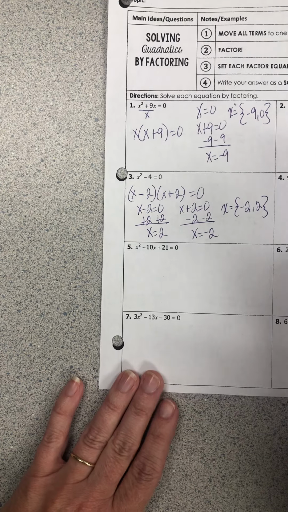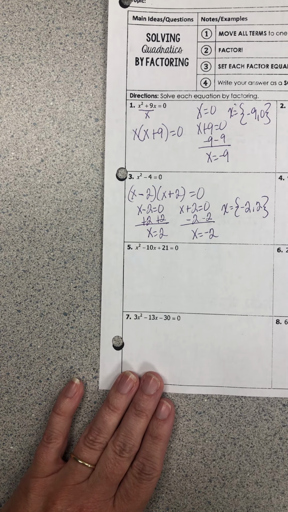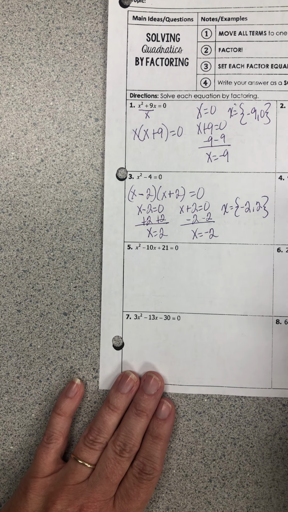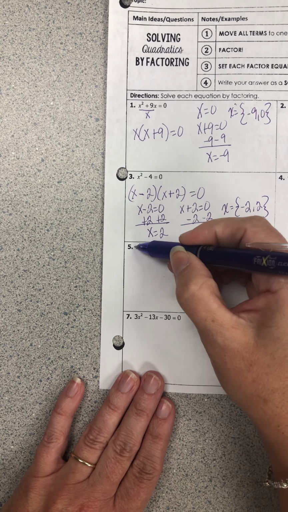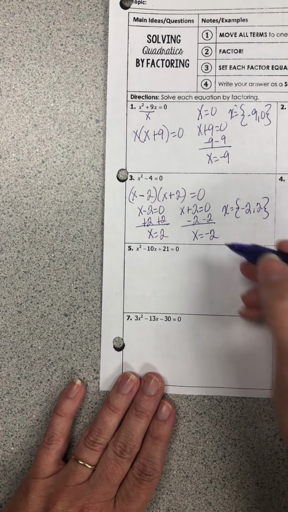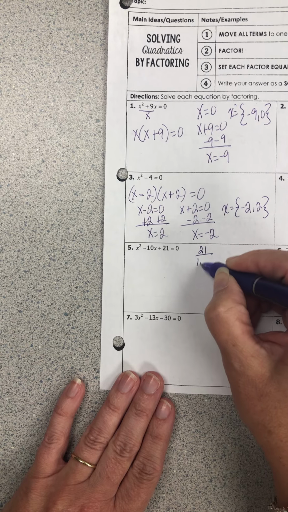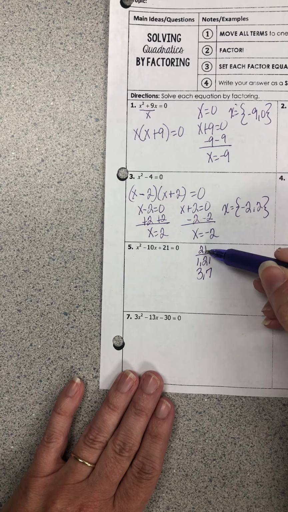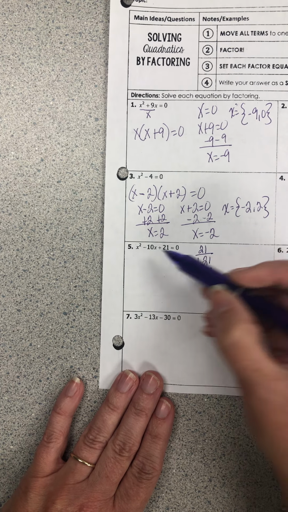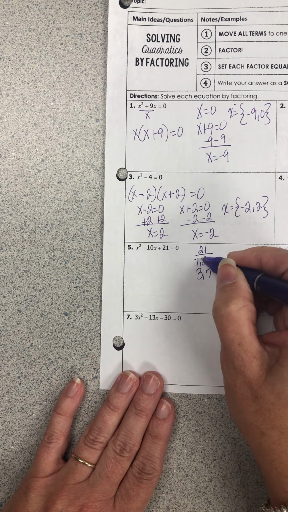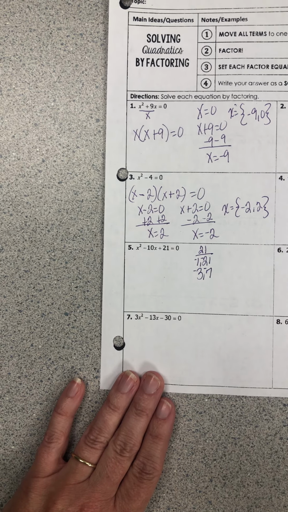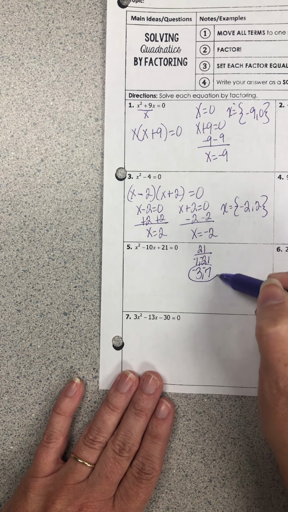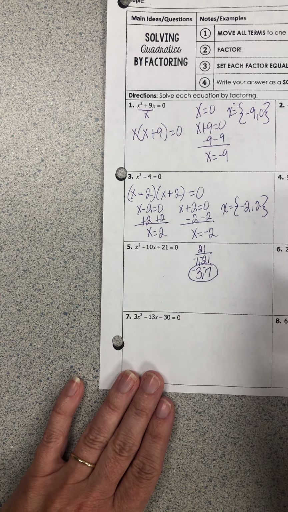Number 5, I'll look at my polynomial and I see that we have no GCF other than 1, so I'm ready to factor. Since this is a trinomial and we have a 1 as our leading coefficient, that tells me I can take 21 and I can list the factors. Now to multiply and get a positive 21, we have to have same signs. Since the middle number is negative, that means all of my factors should be negative. So both of these multiply to 21, and negative 3 and negative 7 add to give me negative 10.